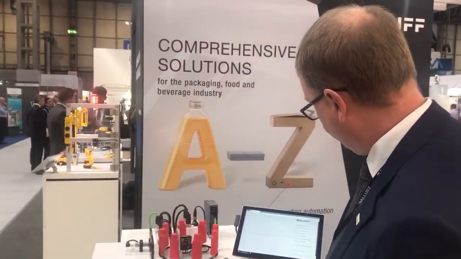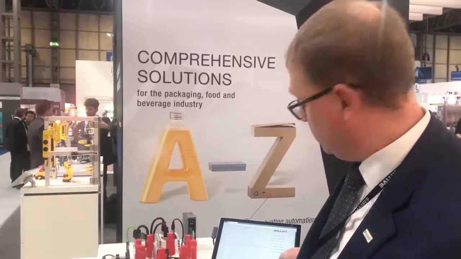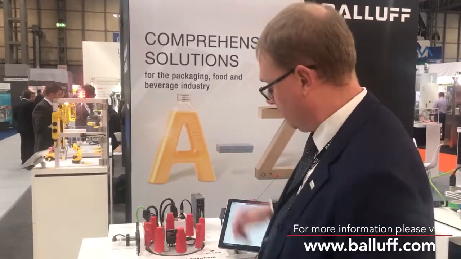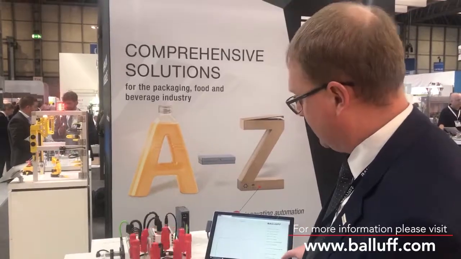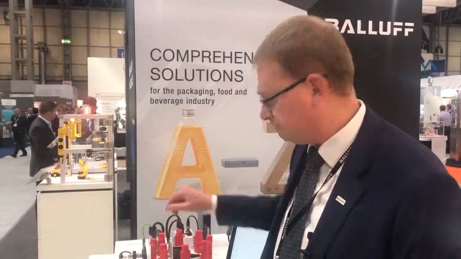We can also do counting functions inside. At the minute, the sensor's counting itself, so none of this is going back to the PLC. We can get a counter in there. We can do overspeed monitor, underspeed monitor, and essentially all of this from one sensor based on IO-Link.